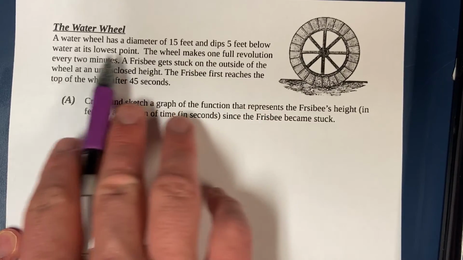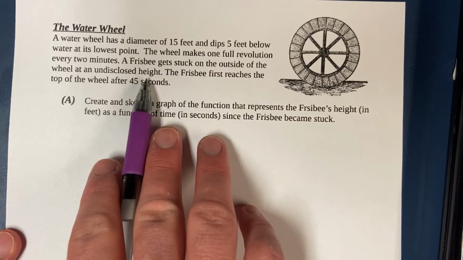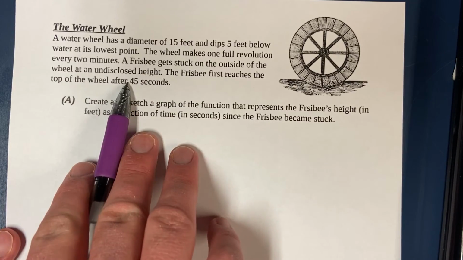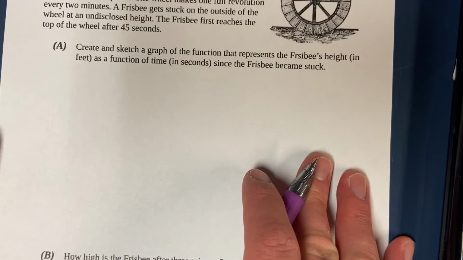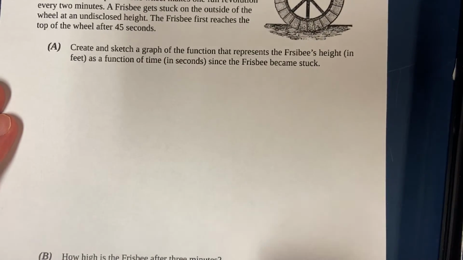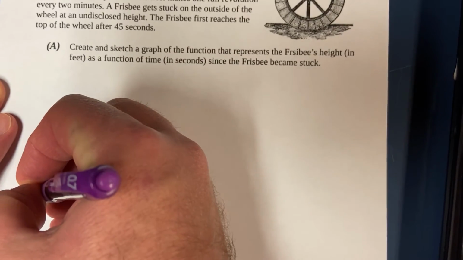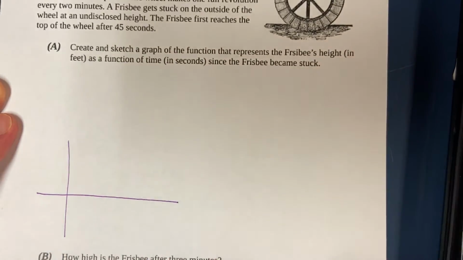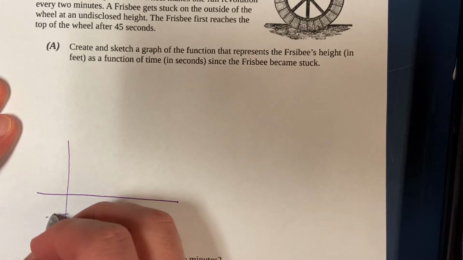1 full revolution every 2 minutes. That sounds important. A frisbee gets stuck in the wheel. The frisbee reaches the top of the wheel at 45. That sounds like a start point. Okay, so let's graph what we know so far. We know that the graph will have negative values, so I'm going to make this more like an XY axis than just the first quadrant here. It goes 5 feet below water, so I'll put -5 here.